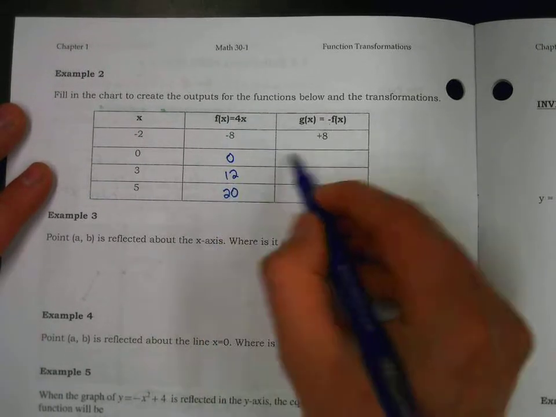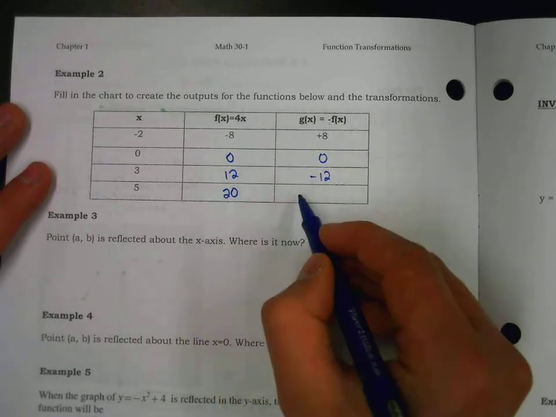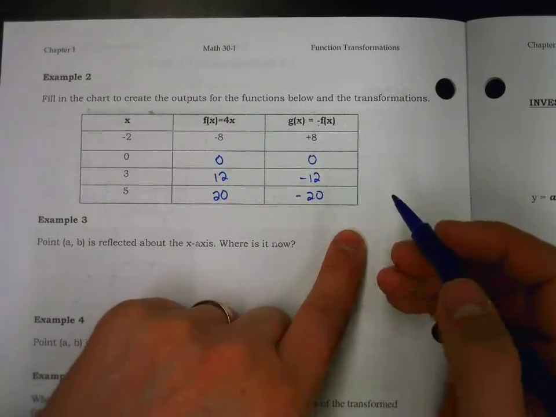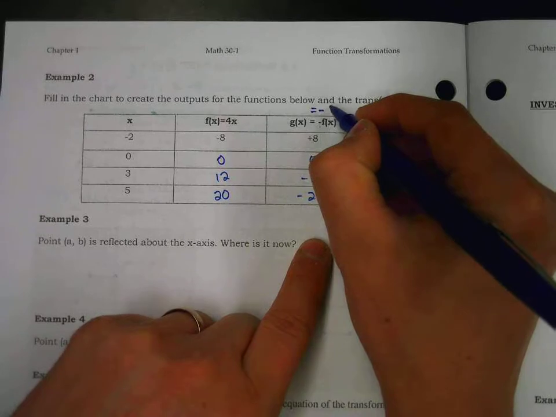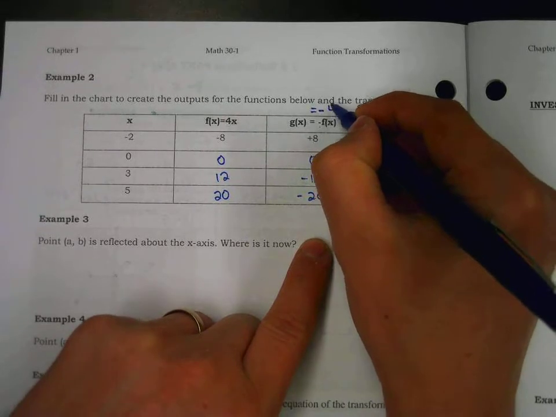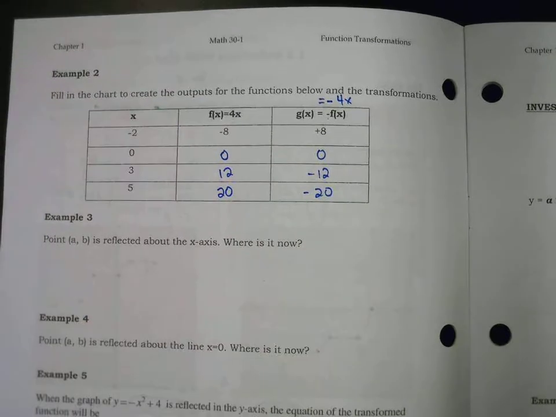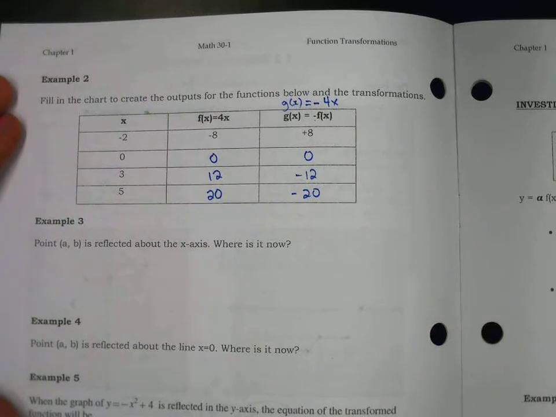So negative of 0, 0. Negative of 12, negative 12. Negative of 20, negative 20. And what we would see is the function g of x looking like a negative of the function 4x. And you should essentially see a vertical flip appear as a negative 4x. That is the function g of x if you wanted its actual equation.